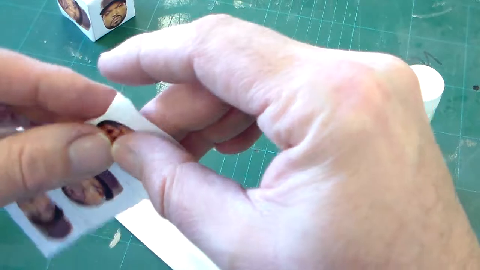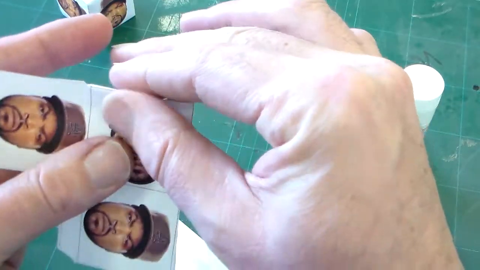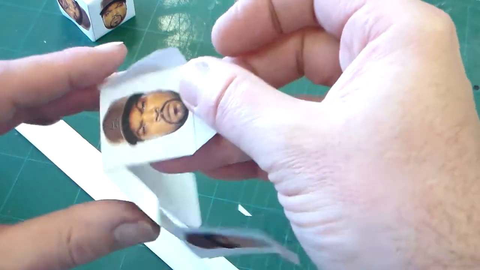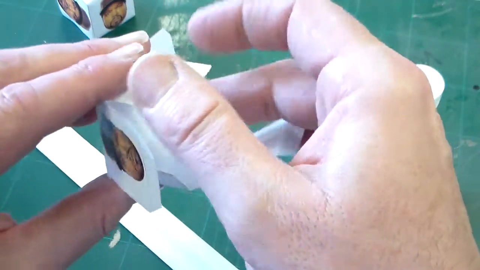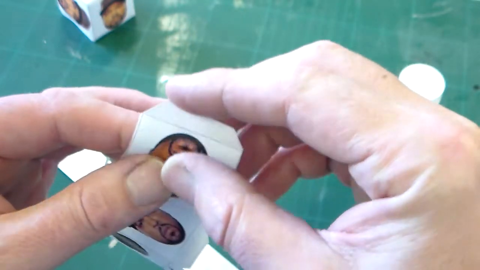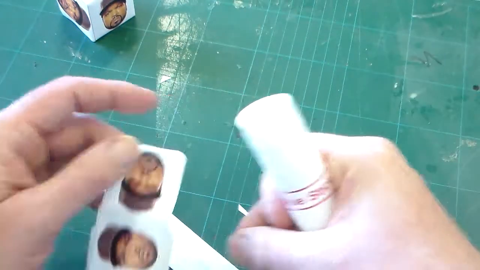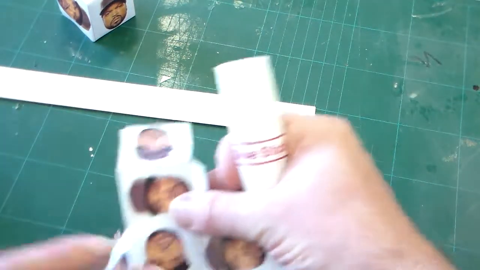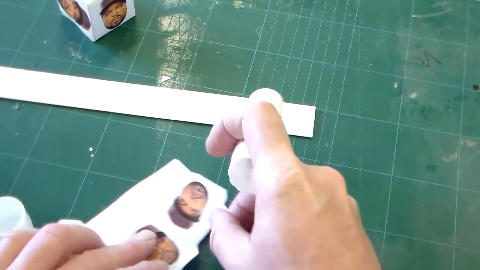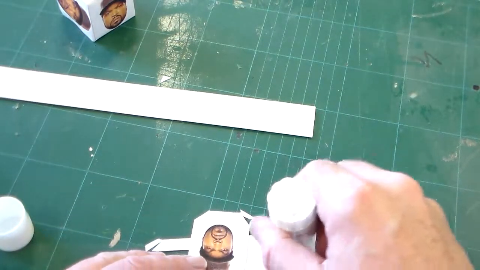So all the tabs need to be folded, all the faces of the cube need to be folded, and each of the faces obviously has Mr. Cube's face on it. Then once we've got all this folding done, we're going to start gluing. The best way for gluing is to use a piece of scrap paper and put that down and just take our glue stick and glue onto the tabs. The piece of scrap paper just stops glue going onto the desk.